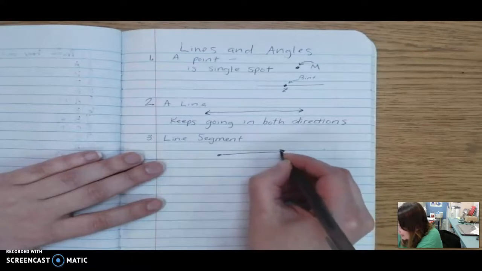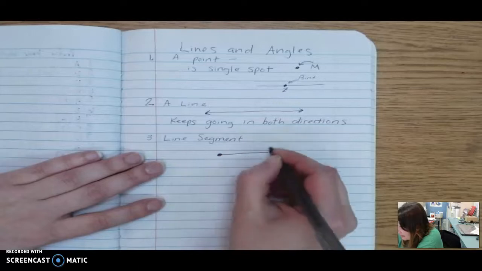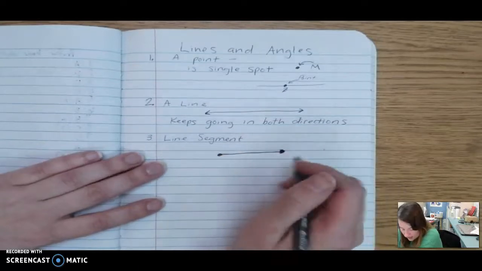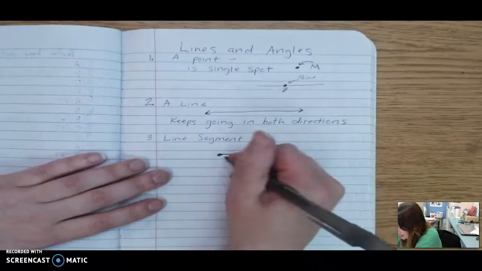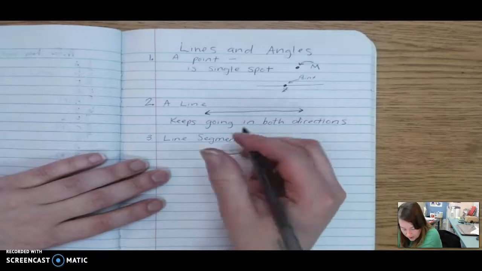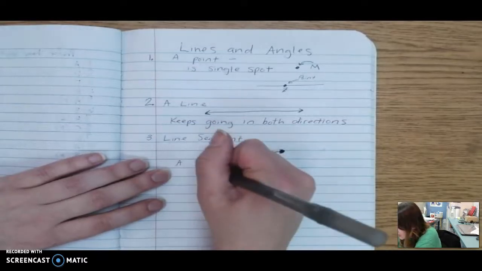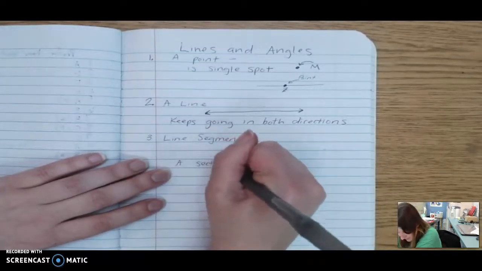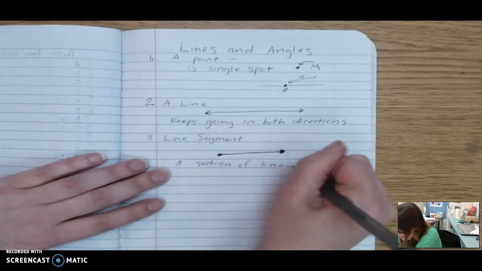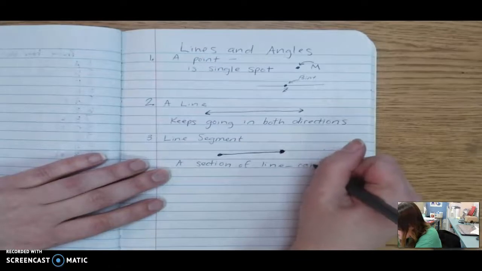Sorry. A line segment, excuse me, will have a point on each side. A line segment has a point on each side. It cannot get bigger. Can't get bigger this way, can't get bigger this way. It's a section of line. And it cannot get any larger.